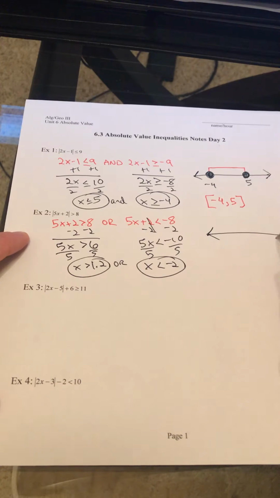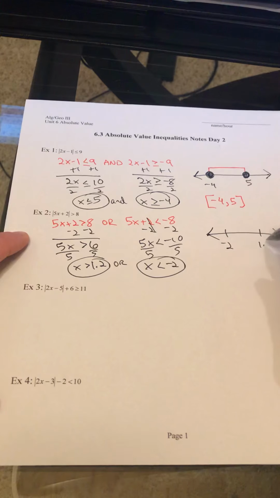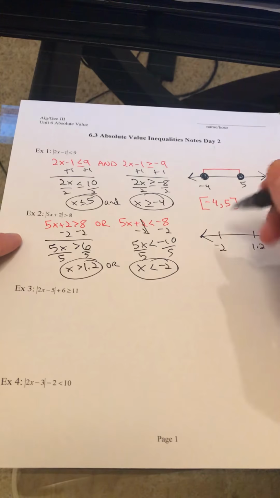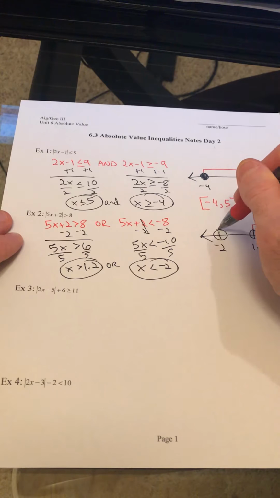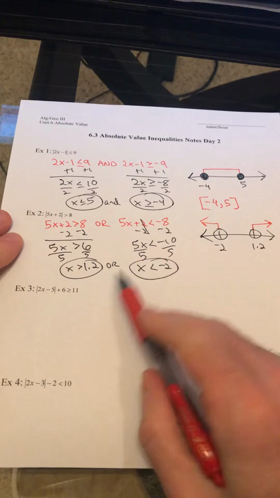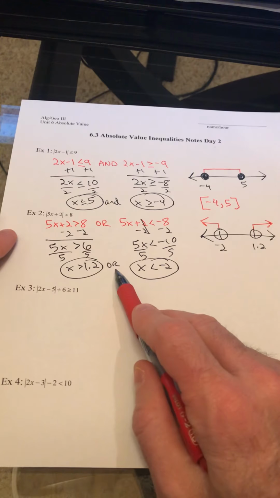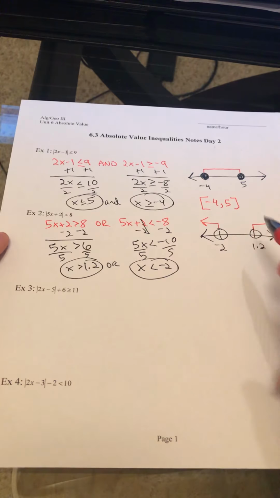And from here, when we set up our number line, negative 2 is smaller, so it goes on the left. 1.2 is larger, goes on the right. Now, when we have values that are not equal to, I am going to use open dots. Greater than 1.2 is going to point right. Less than negative 2 will point left. One of the things that I've often heard is a way to remember this: when it is an or, think about if you're on a boat. The oars on a boat point outward. So that's kind of what we have going on here.